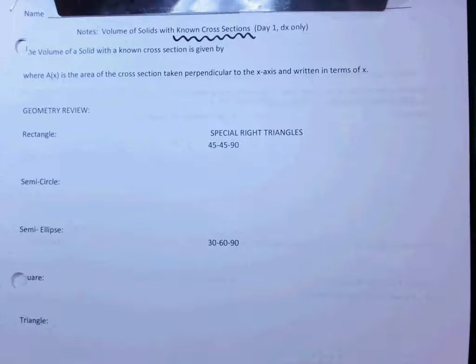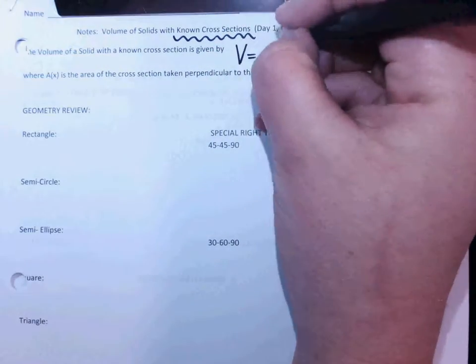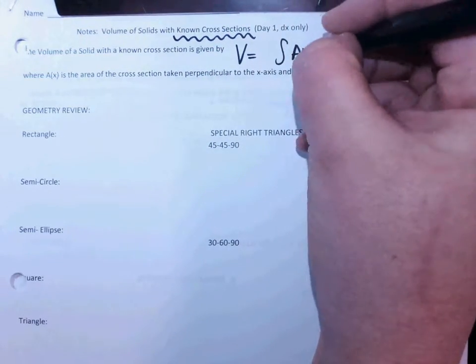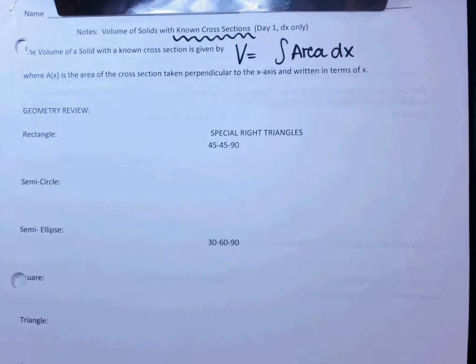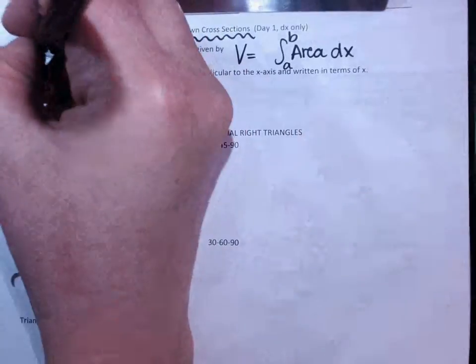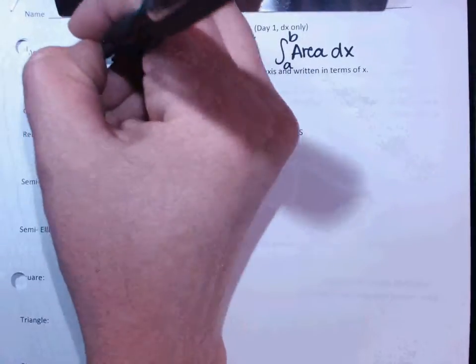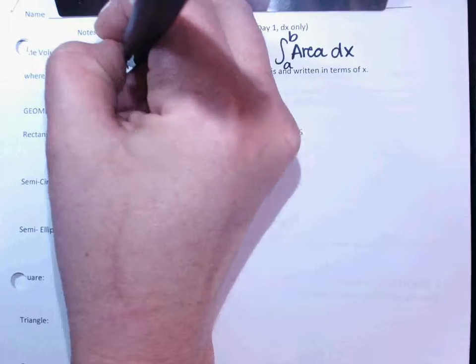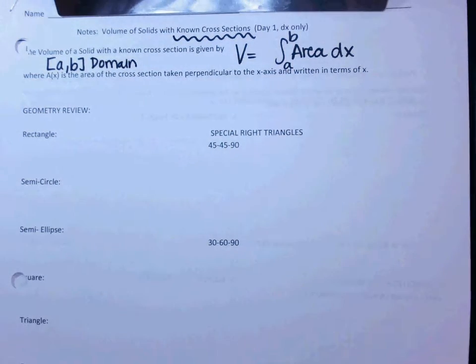Okay, so when you want volume, you know hopefully from last week how to find area. Volume is the integral of area. Okay? So if you have an area equation and you really wish it was volume, you just have to integrate it from A to B, where A to B is going to be your domain because we're only doing dx today. Now when I say domain, usually those are the places where the graphs intersect. We're going to do all of that still. That'll be the same.